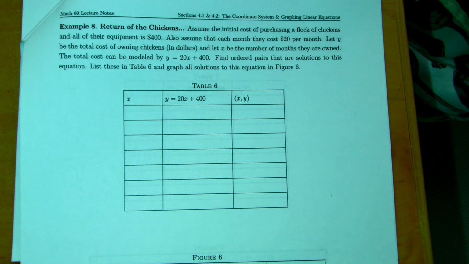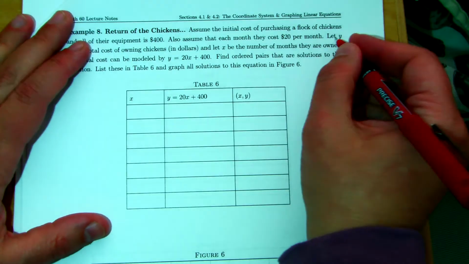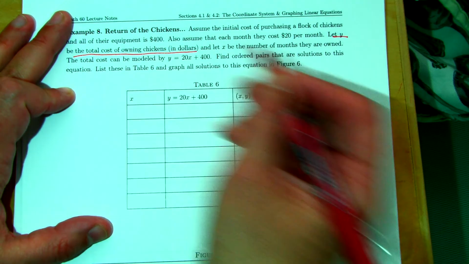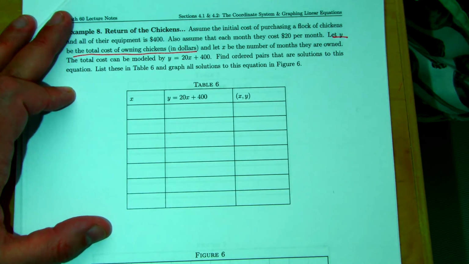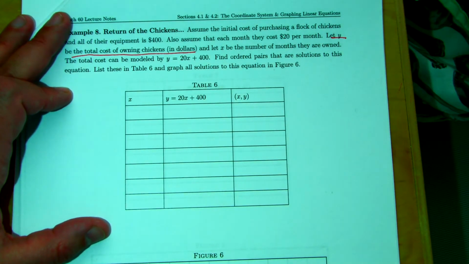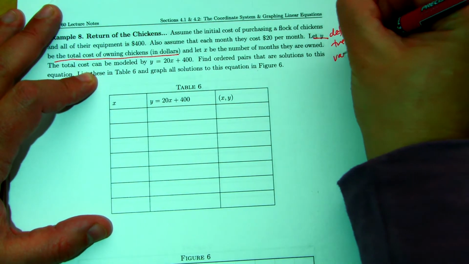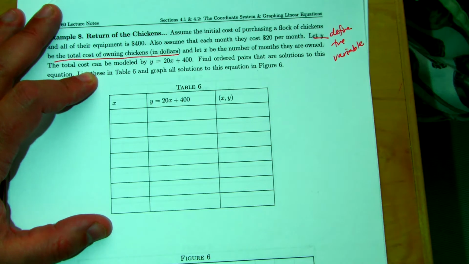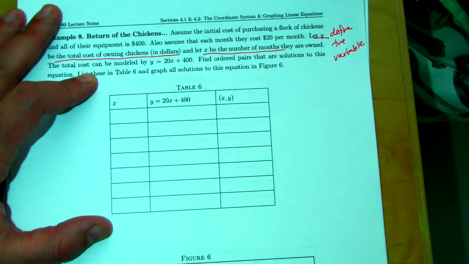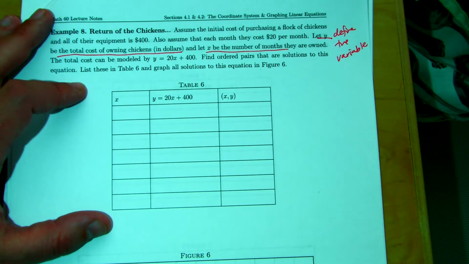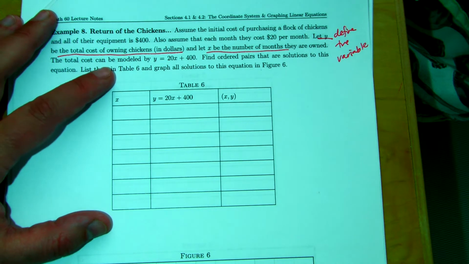Also assume that each month it costs $20 a month to feed them, to give them new fresh straw, something like that. Let Y be the total cost of the chickens. So what did they do right here? When I say Y is the total cost of owning chickens, what is that? Yes, defining the variable. Define the variable. And they did it for you here. Let X be the number of months that you own the chickens. The total cost can be modeled.